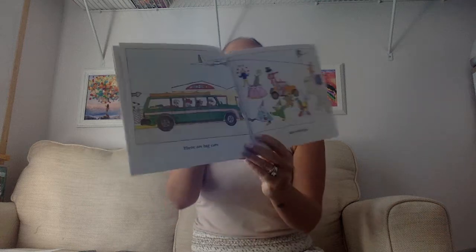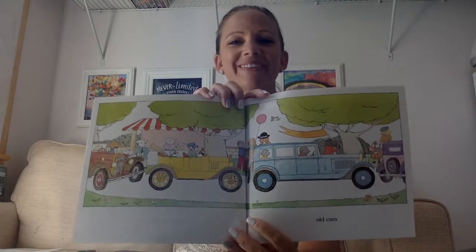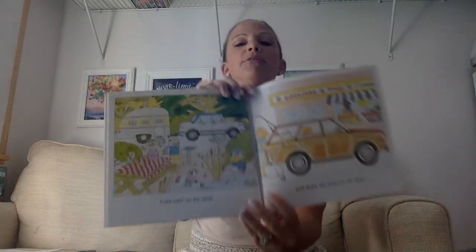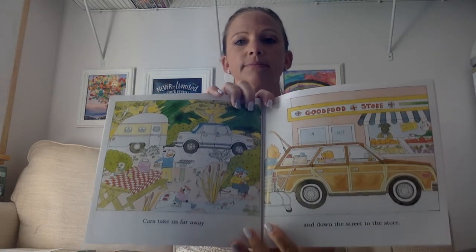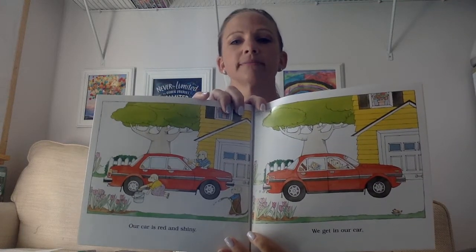There are big cars and small cars, old cars, and new cars. Cars take us far away and down the street to the store. Our car is red and shiny. We get in our car. And we go away.